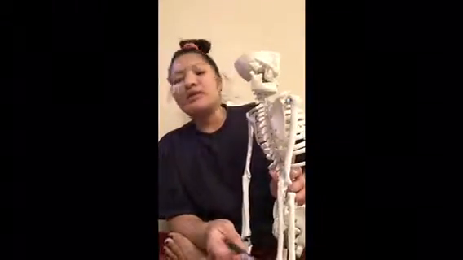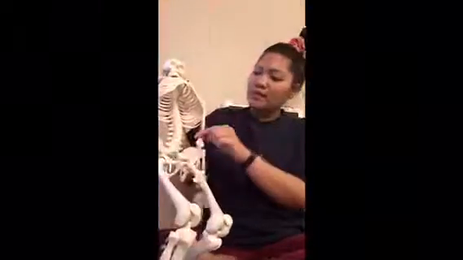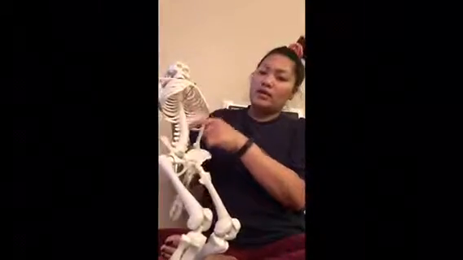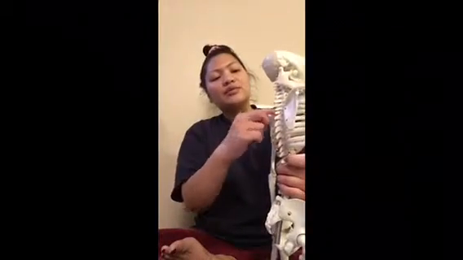The body, or the centrum, I can't really show you the inside, but this is the body right here. That's the body of the vertebra. And then the position of the intervertebral disc is actually in between these.